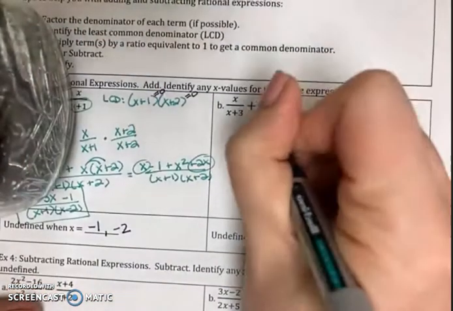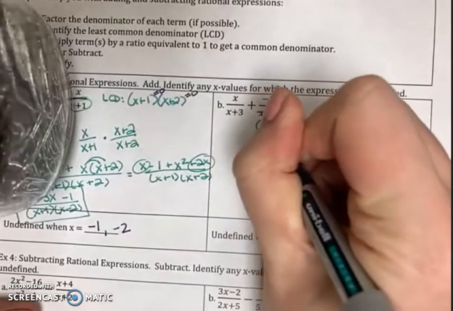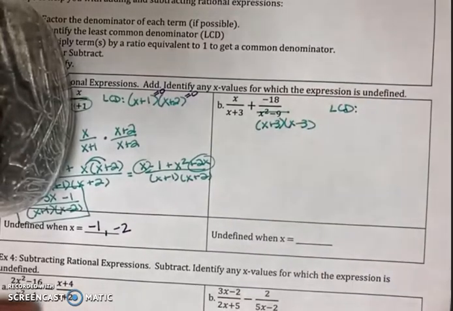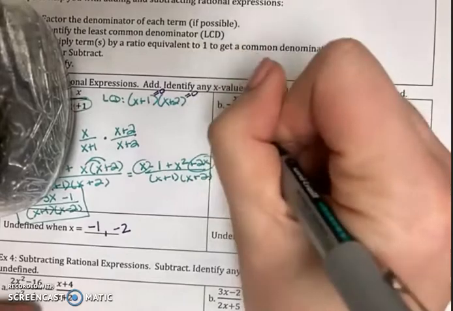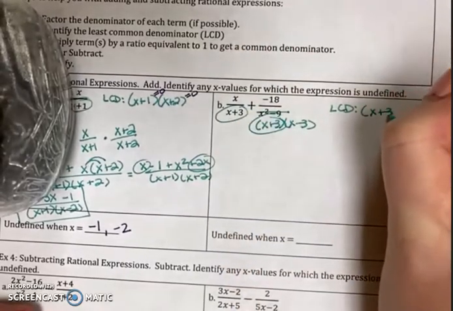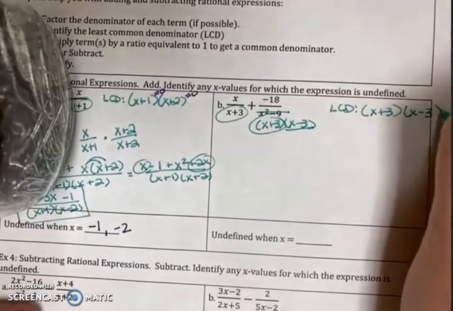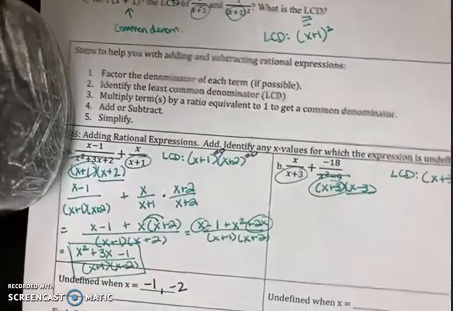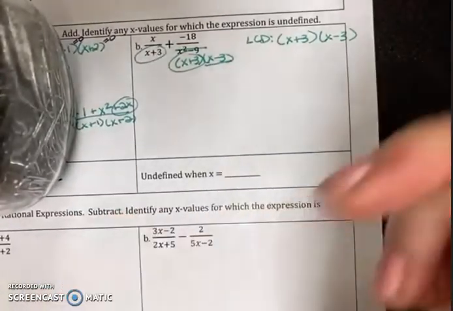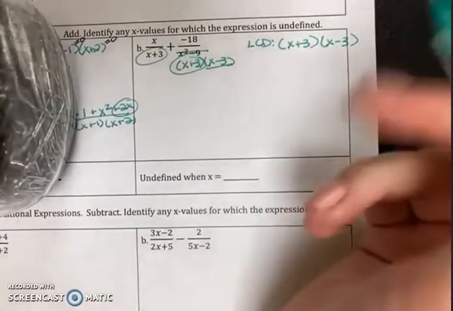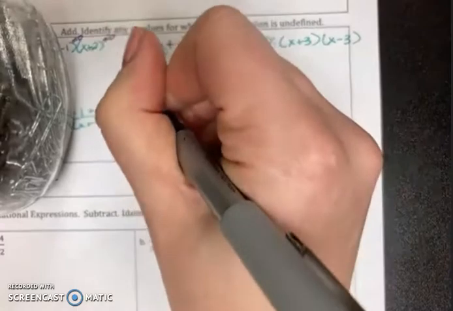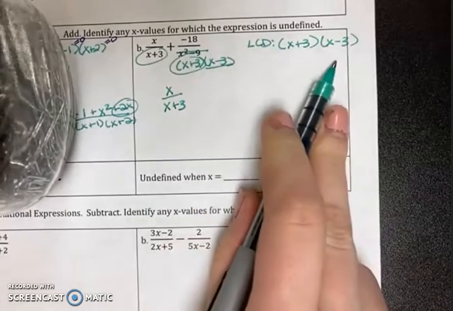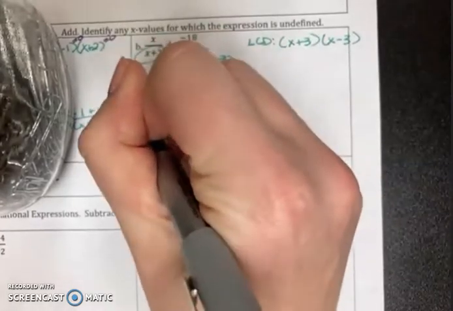Step 1 is to factor. I can factor a difference of 2 squares here. And now I can identify the least common denominator, which would be the similarity, x plus 3, times the difference, x minus 3. The next step, and remember all these steps are right up here if you ever need to look at them, is we multiply the terms by something in order to get the least common denominator. So first I have the x over x plus 3. This is missing the x minus 3. So I'm going to go ahead and multiply it by x minus 3 over x minus 3.